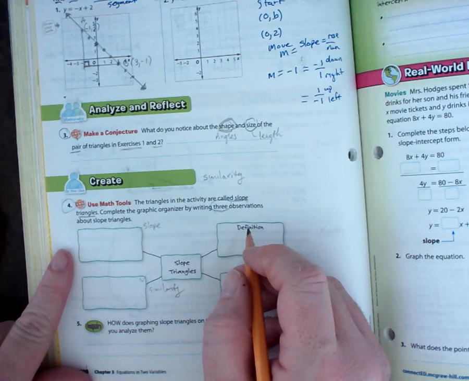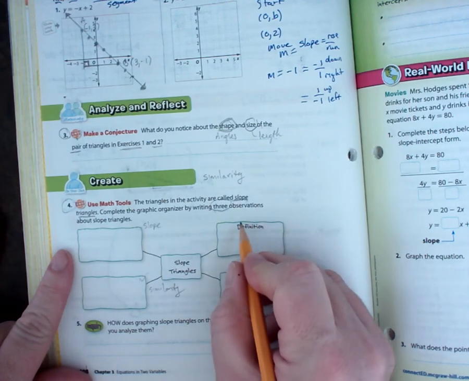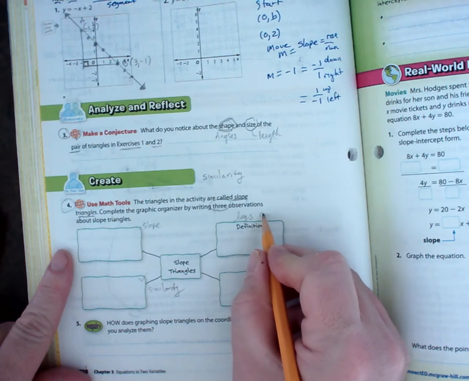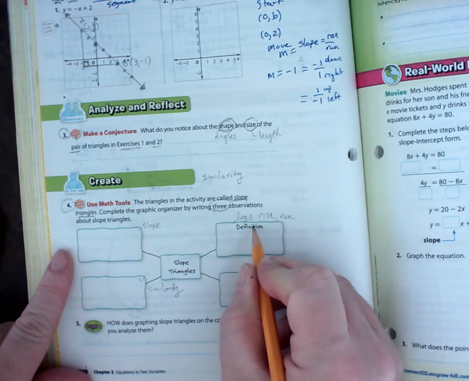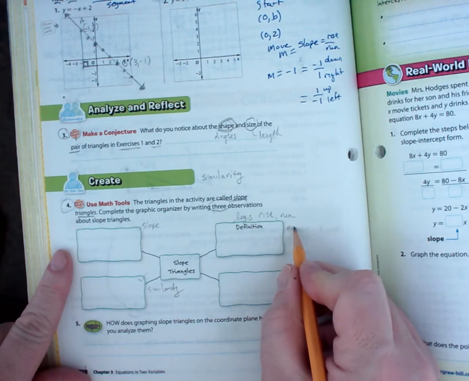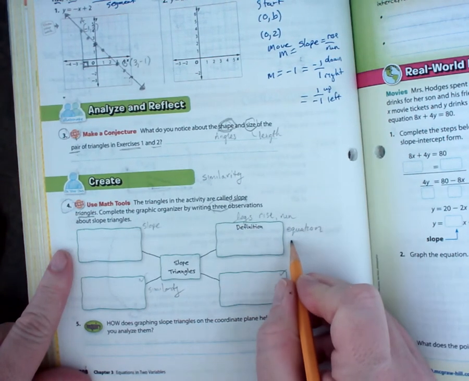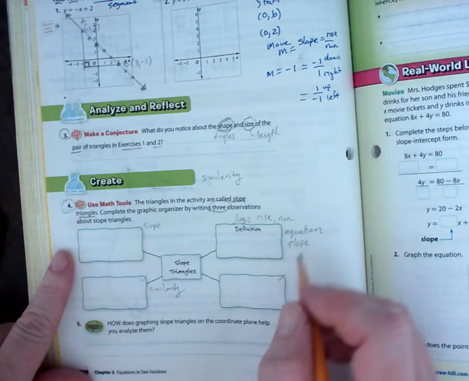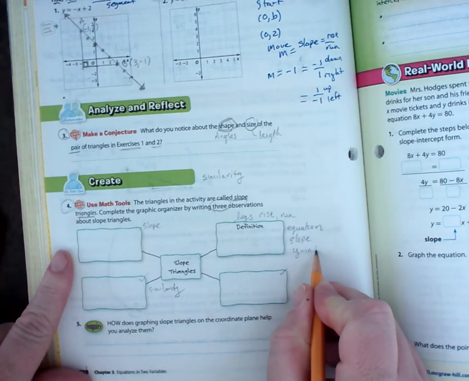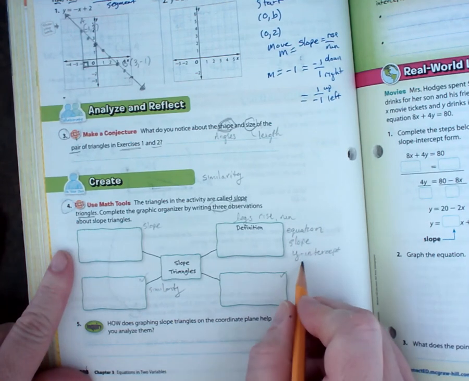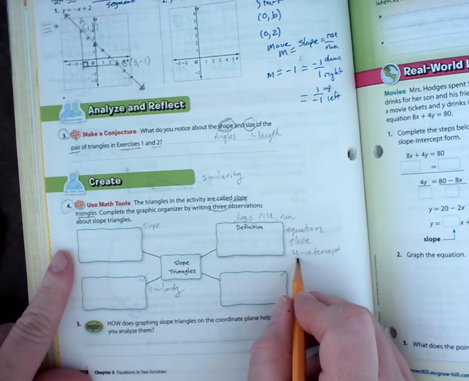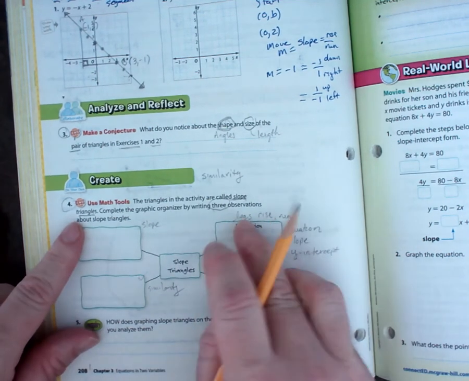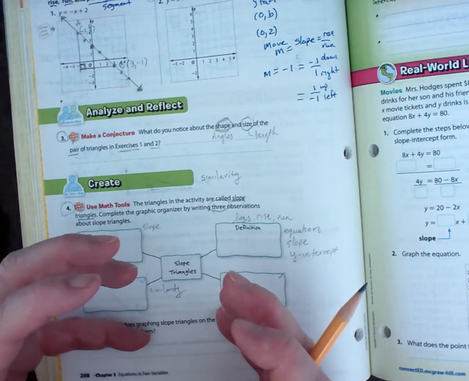When you do your definition, you need to talk about the legs and the rise and the run. And then you could talk about the equation of the line, maybe having to deal with slope, and in some cases, the y-intercept can change. So you're still starting everything in the same y-intercept. The slope is going to be the same for all your slope triangles that you're making within that confinement.